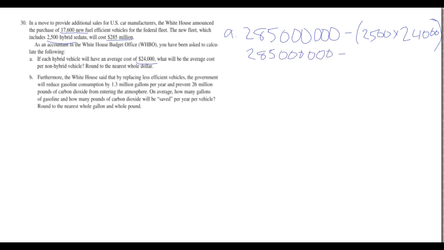285,000,000 minus, it's 60 million. 60 million, 1, 2, 3, 1, 2, 3. Let me just do this math here. So there is 225 million.